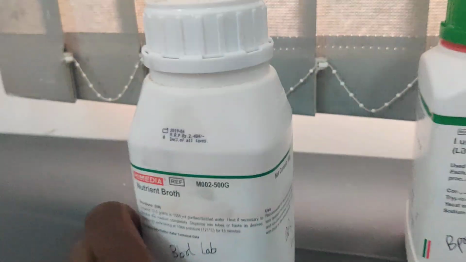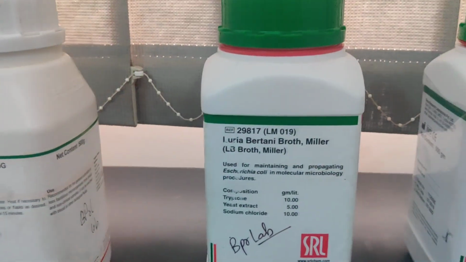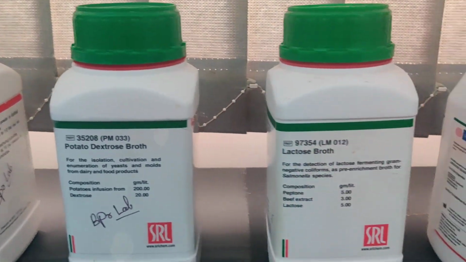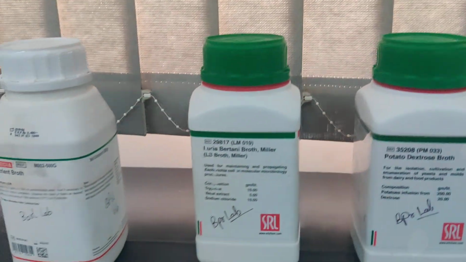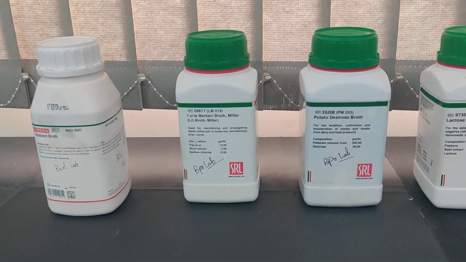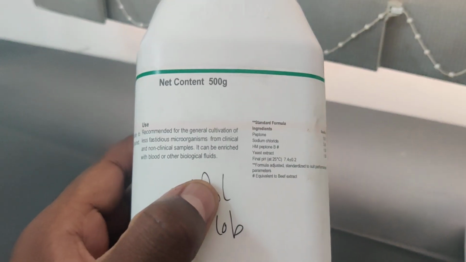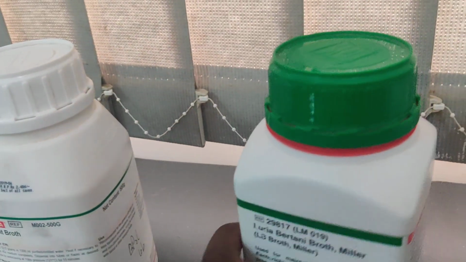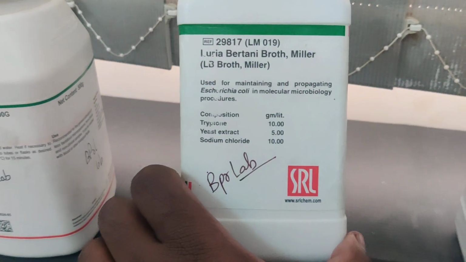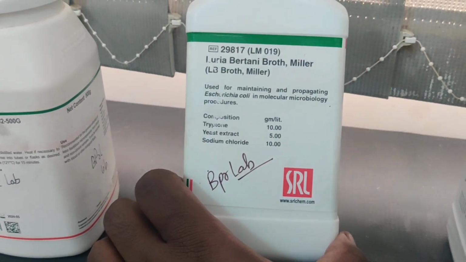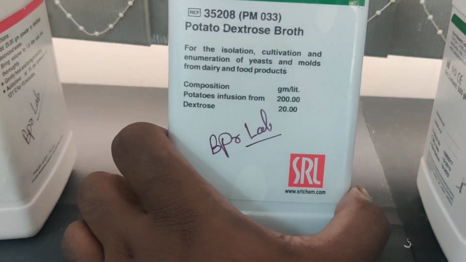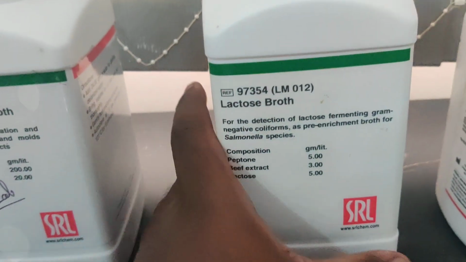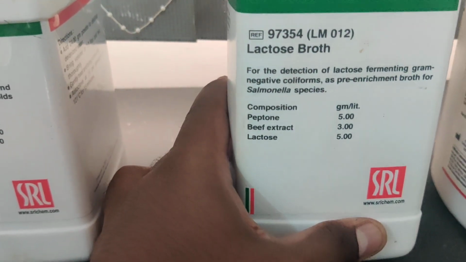The different forms that I am showing here, nutrient broth, LB, potato dextrose, lactose broth, MRS broth, and yeast extract broth, are all just for the growth of microorganisms, but they differ completely based on composition. Nutrient broth has one composition, and LB broth has a different one: rather than peptone, it has tryptone, yeast extract, and sodium chloride. Now potato dextrose has potato infusion and dextrose. And lactose broth has peptone, beef extract, and lactose.